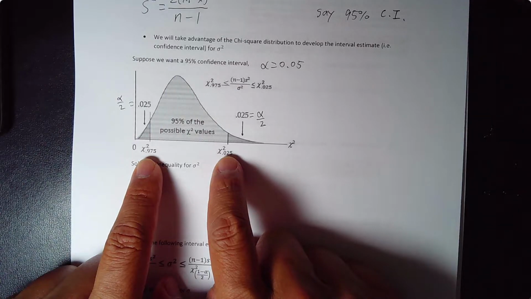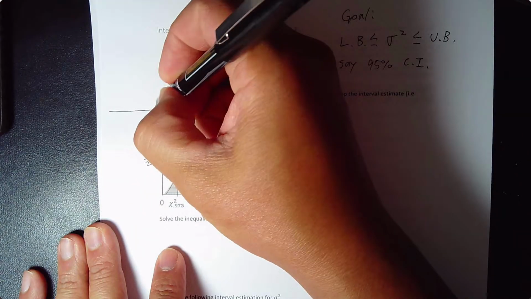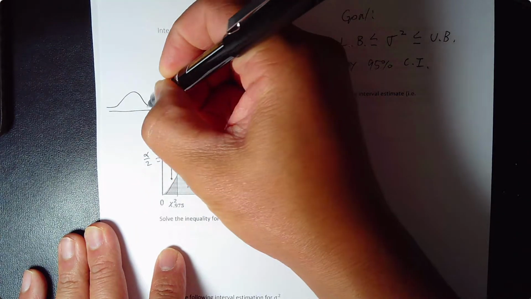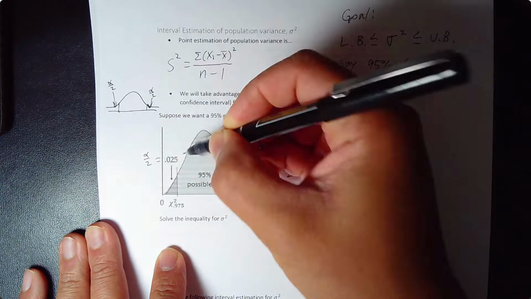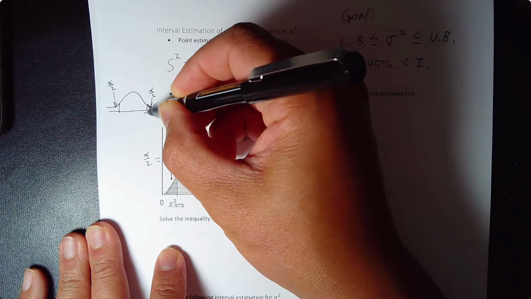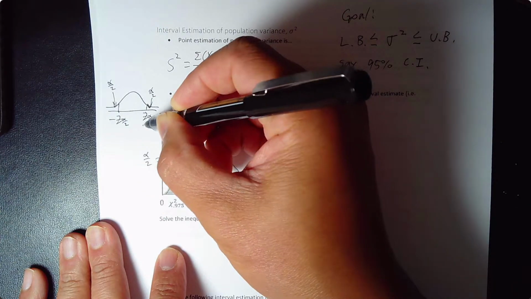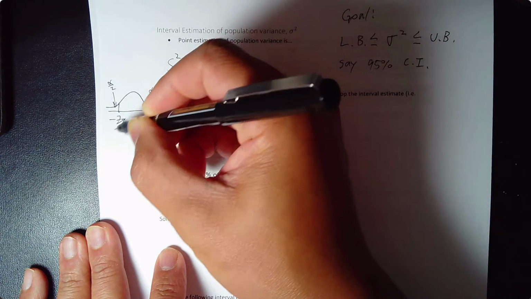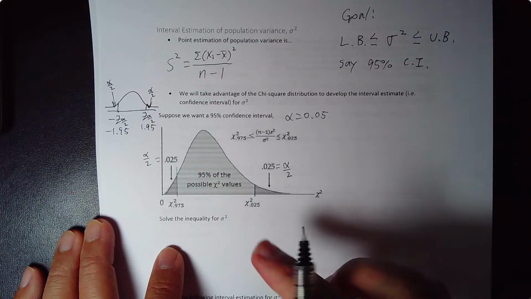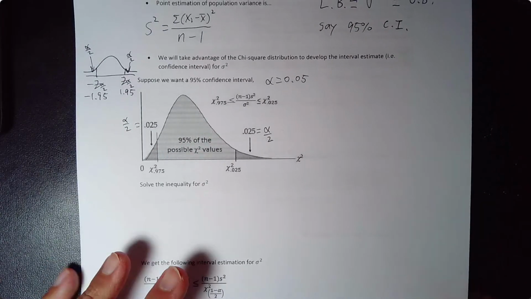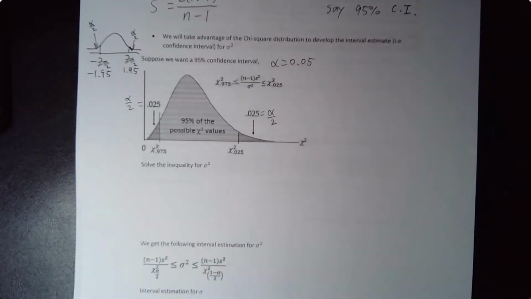As a reminder, in a normal distribution, if I do alpha half here and alpha half there, my critical value is going to be z alpha half, and here it will be negative z alpha half. This will be the same. For example, if this is 1.95, then this will be negative 1.95, because the normal distribution is symmetric. The difference here is that the chi-square distribution is not symmetric. The idea is the same, it's just mathematically a little bit more complicated.